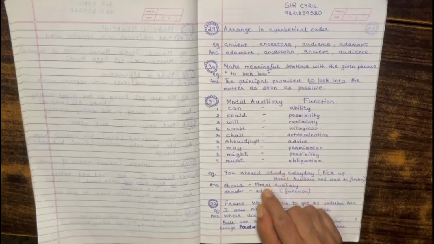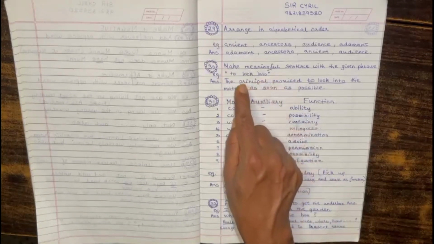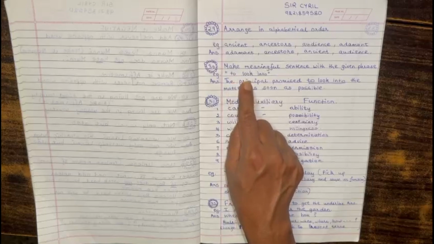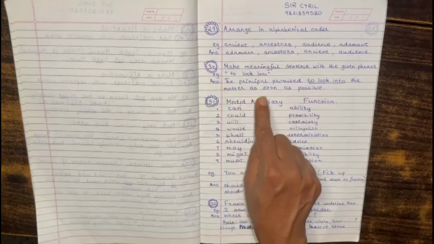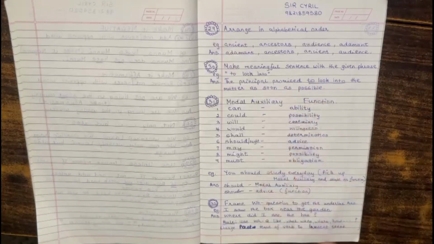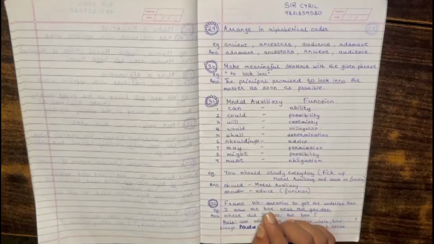Make meaningful sentence with the given phrase. They will give you a phrase. For example, I've given one phrase here. To look into. The principal promised to look into the matter as soon as possible. And analyze. So make a simple sentence. Don't make a complicated sentence with the given phrase.